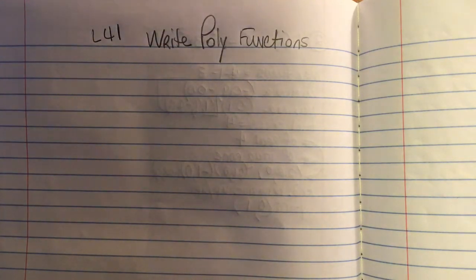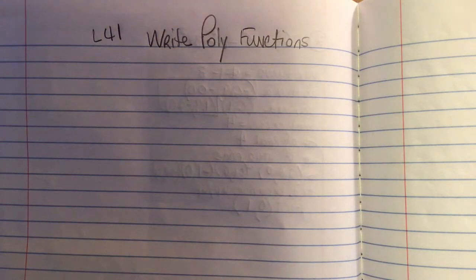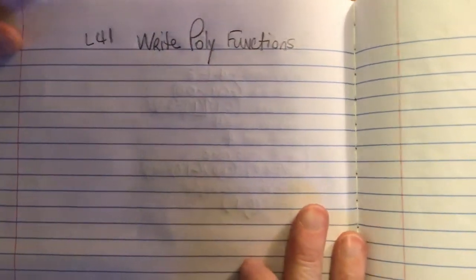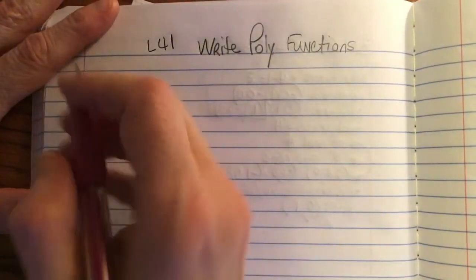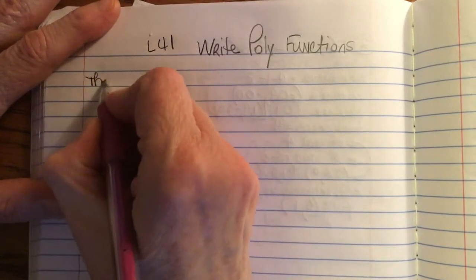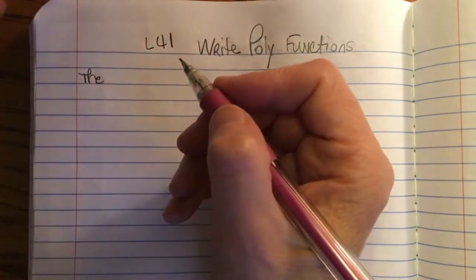I'm going to actually give you the zeros, the places where it crosses the x-axis, and then you're going to give me the polynomial of least degree. Now, I'll explain that here in just a minute. Let me see if I've got room to write this. The total number of zeros, let's see how I need to say that.